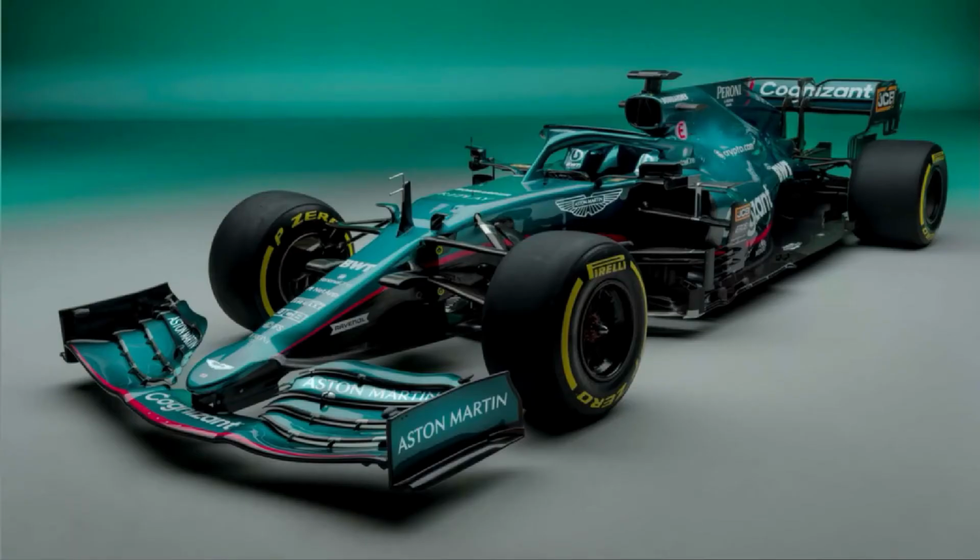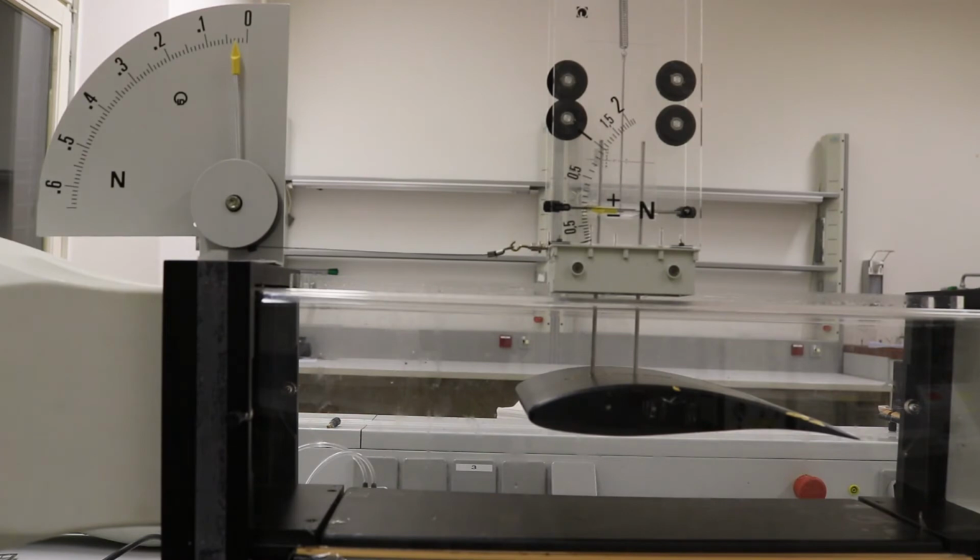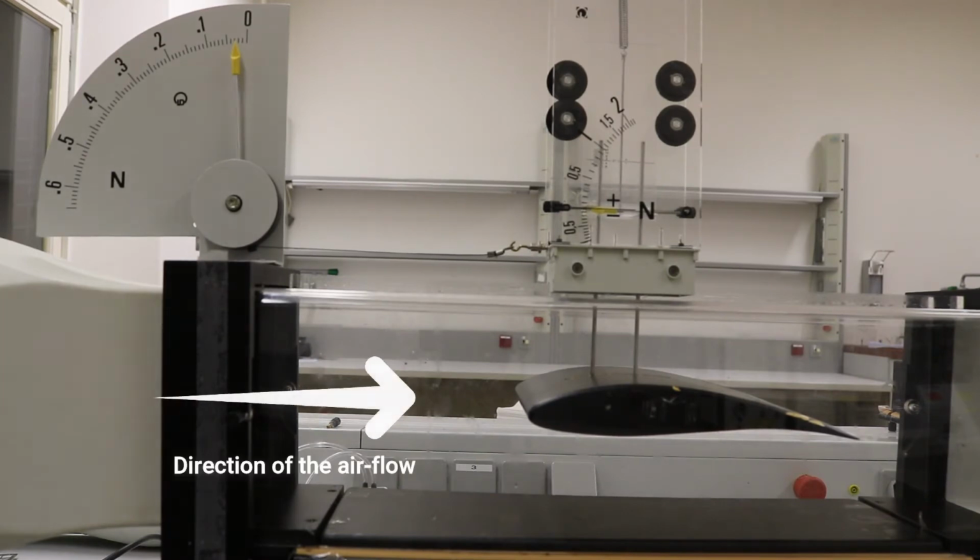And this is the Formula 1 car. The shape of this Formula 1 car is designed in a way that the drag force is minimized and the lift force is downward so that it doesn't fly. Now let's see these forces for the different angles of attack.